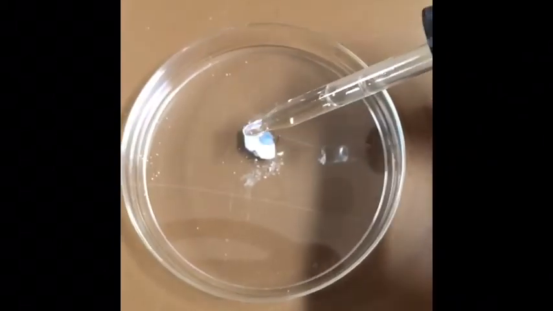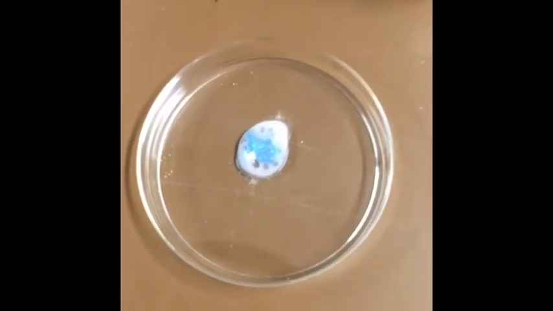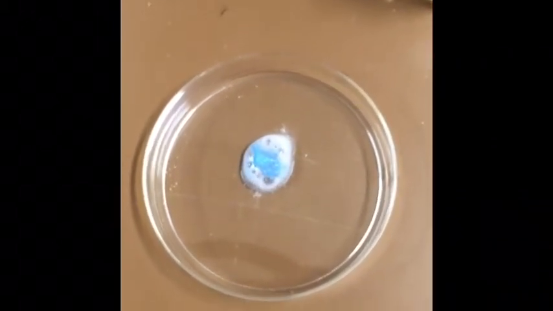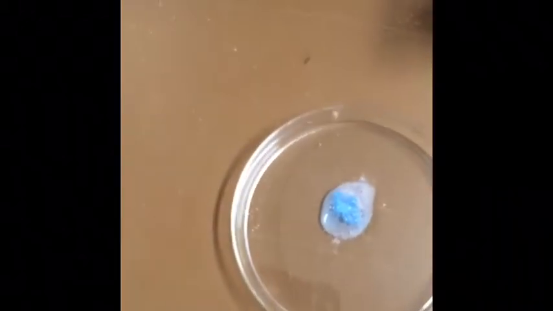Here we go. Oh, look. What do you notice is being produced? Please take note. And then what's happening to our rock?